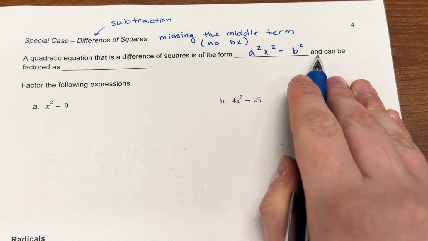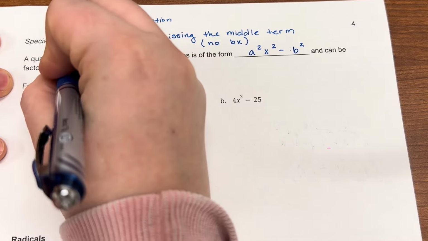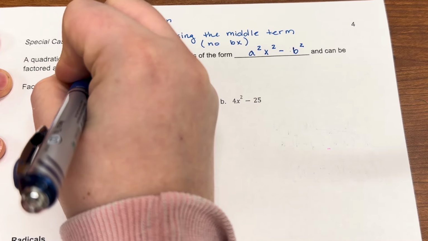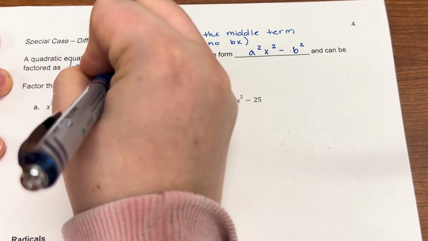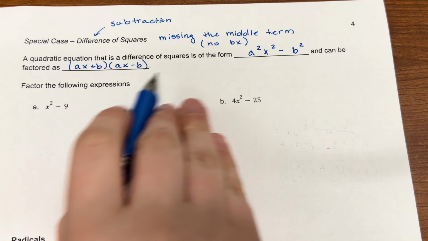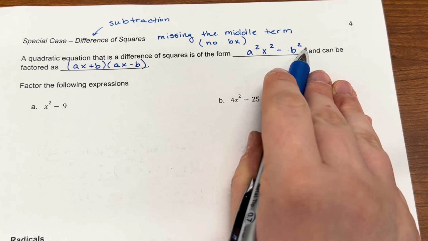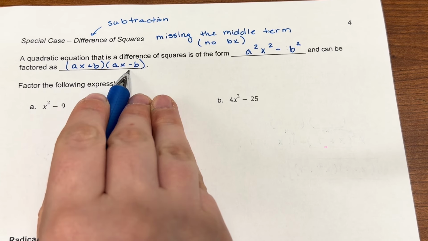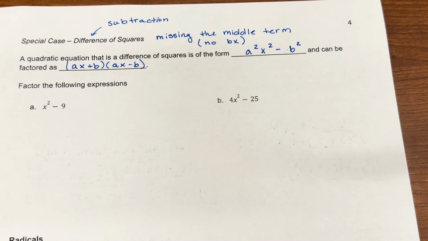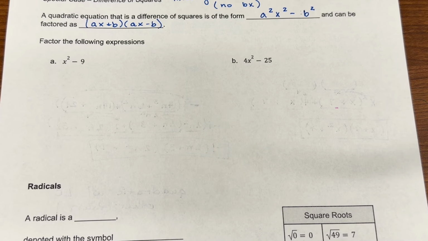And we can factor this as ax plus b times ax minus b. So we just split it up, we get rid of all these squares, and we have one that's plus and one that's minus. And this is going to save us a lot of headache of having to do the split the middle, or trying to figure out what that middle term is, that whole ordeal.